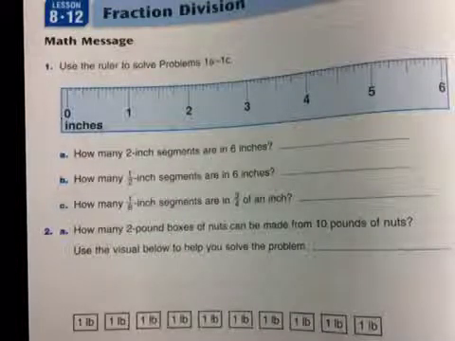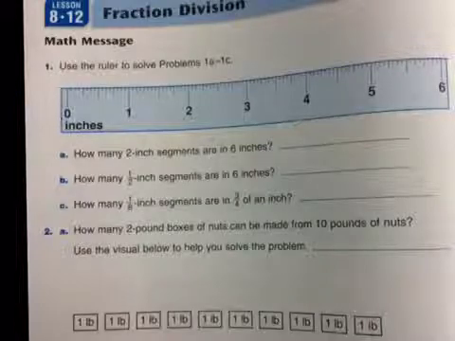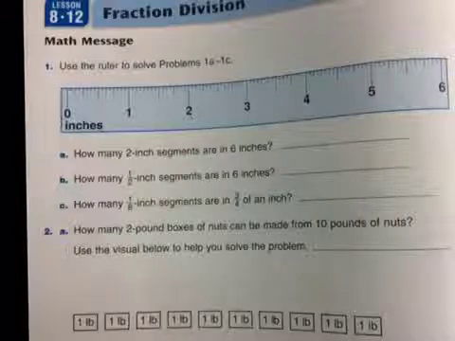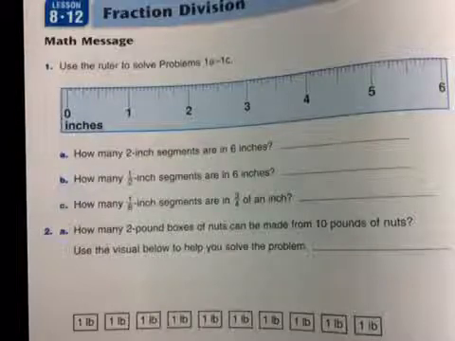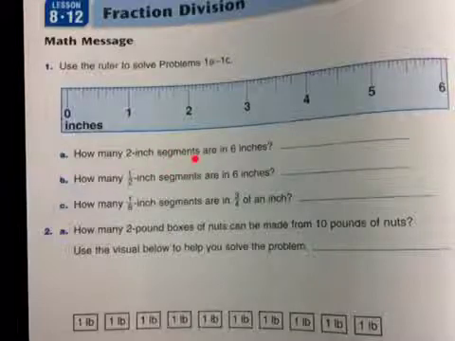Lesson 8-12, page 288 from your math journal. We are looking at fraction divisions. Use the ruler to solve problems 1A to C. Question 1A. How many 2-inch segments are in 6 inches?